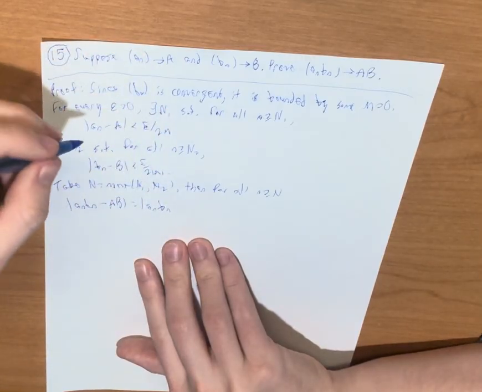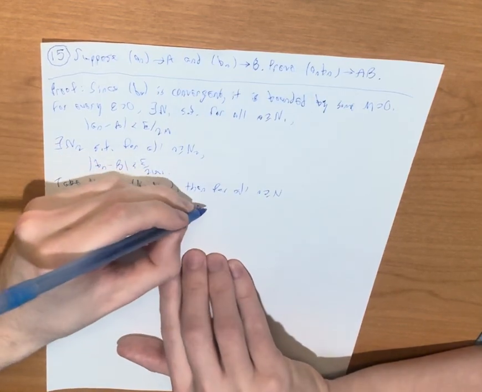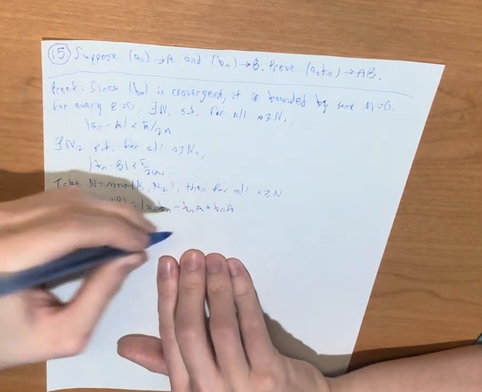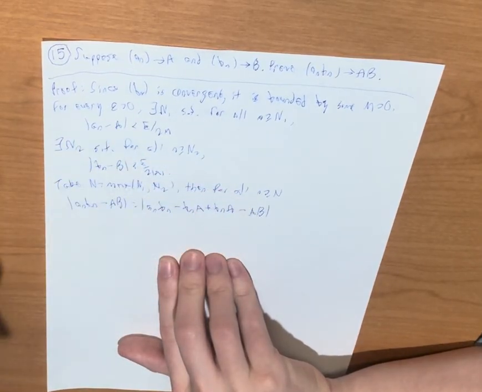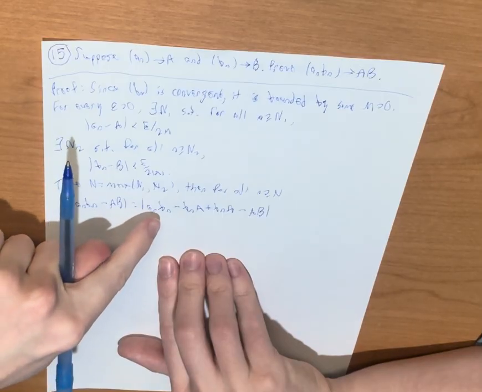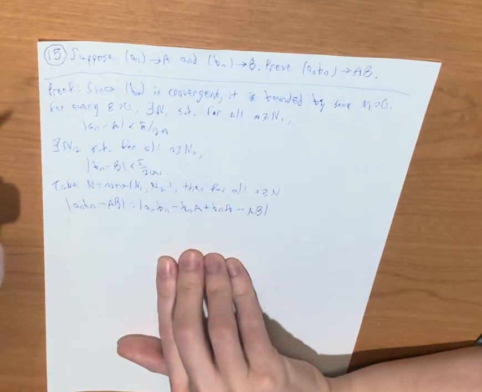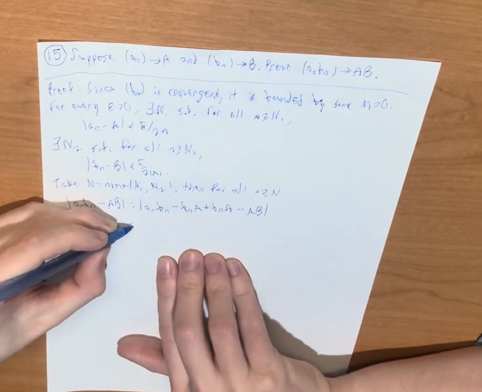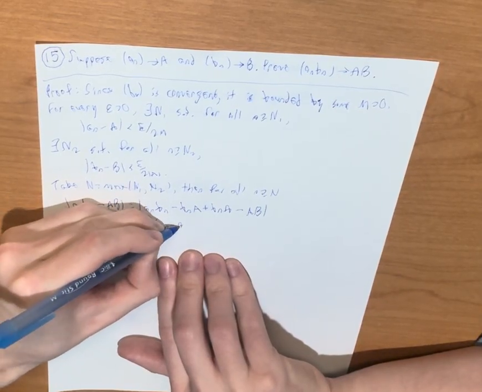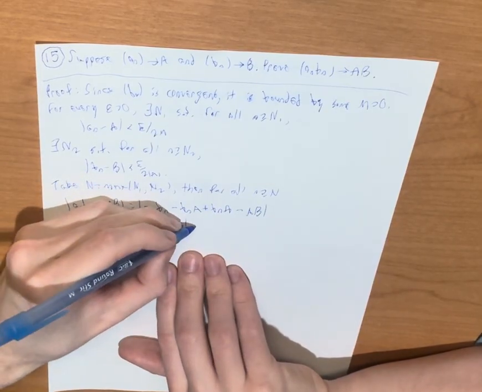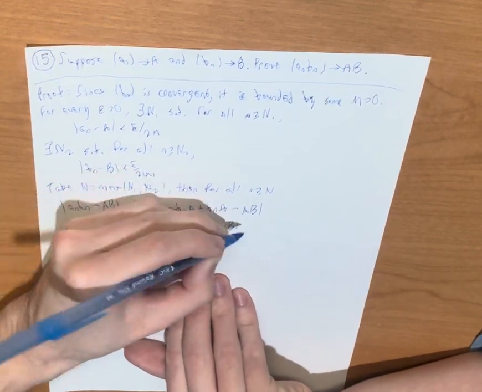From the way that I set things up, I'm going to take minus b_n A plus b_n A, so it adds to 0, minus AB, and from here, what I'm going to do is factor. There's a b_n and a b_n, so I'm going to factor that out, and then over here, there's an A and an A, so I'm going to factor that A out. So this is equal to b_n times (a_n minus A), plus A times (b_n minus B).